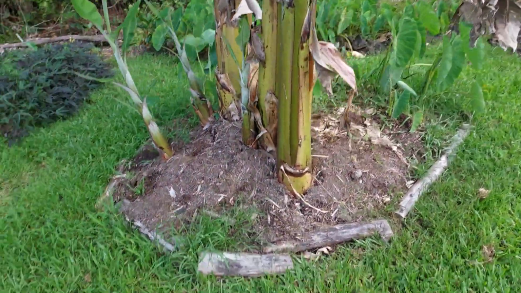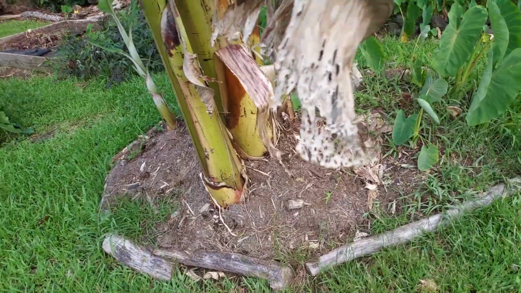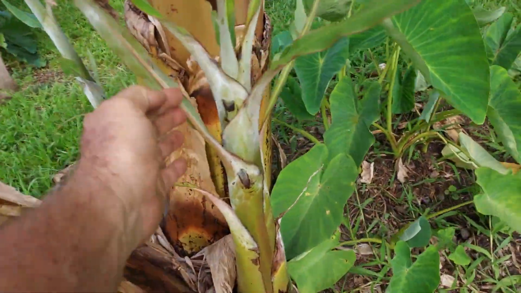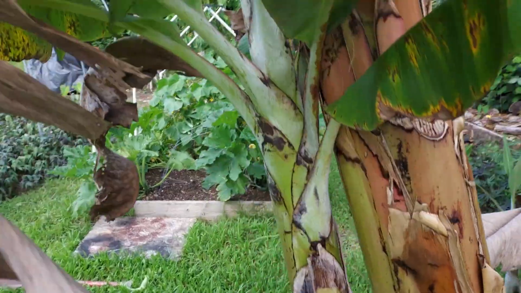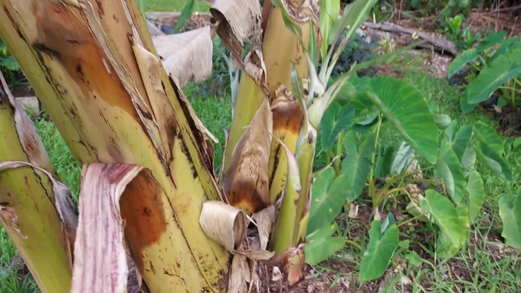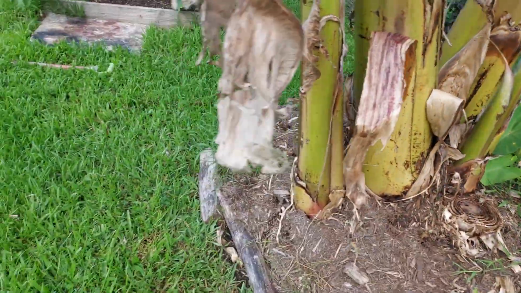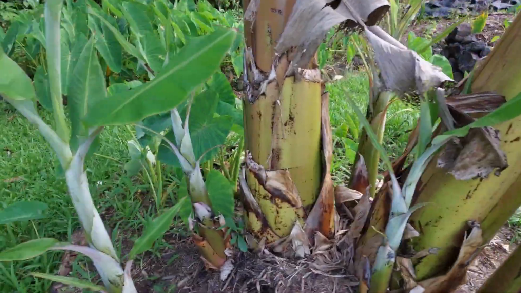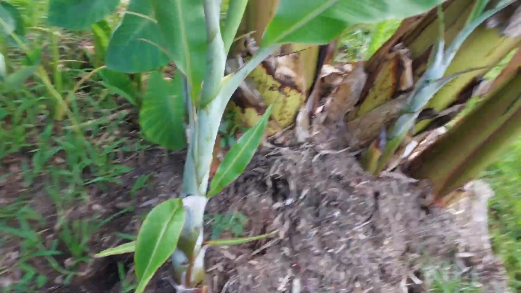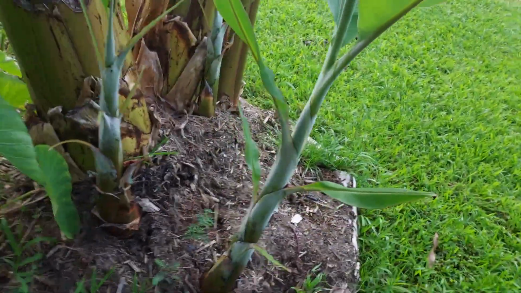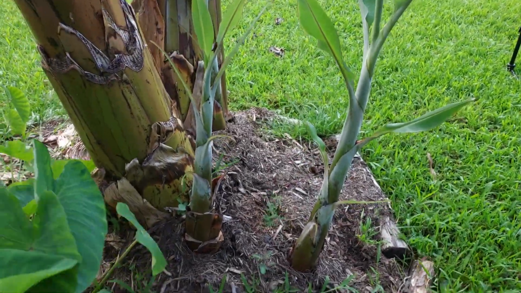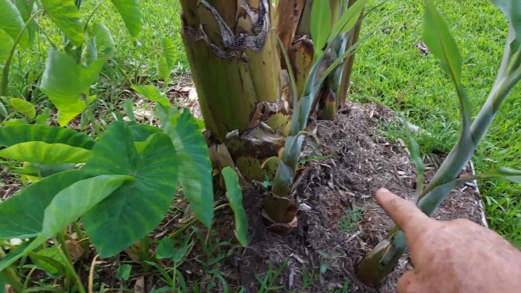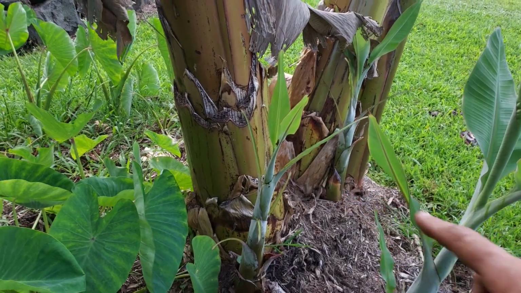You can see there's quite a few keikis coming up here. This is a medium-sized one. This is a bit larger one here. On this other side, there's 1, 2, 3 keikis. So what I'm going to do is I'm going to take this keiki out. I'm going to take this keiki out. I'm going to take that keiki out.